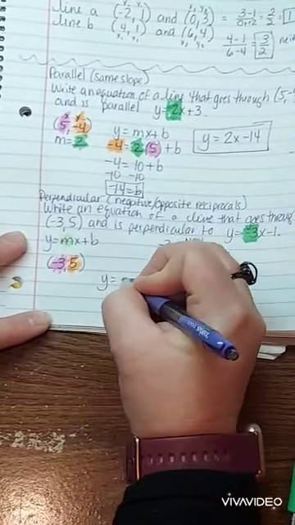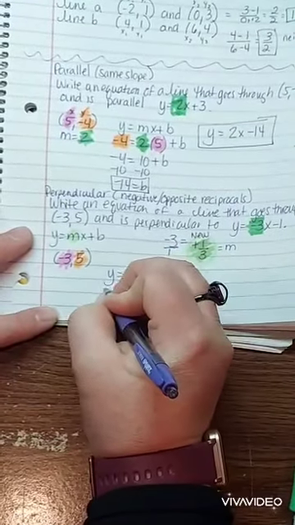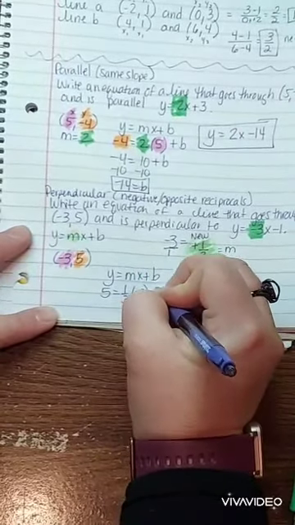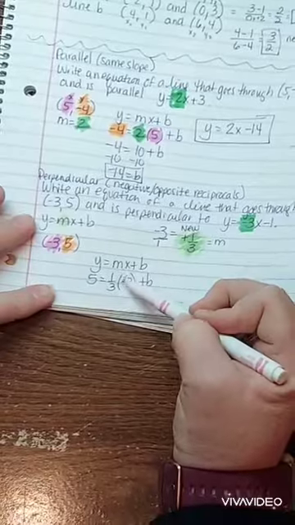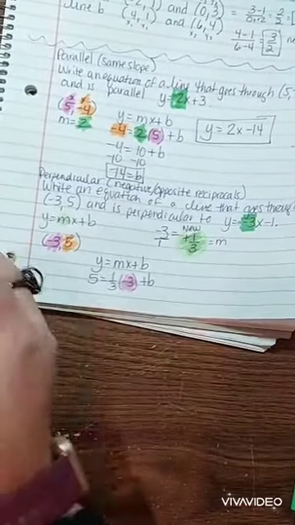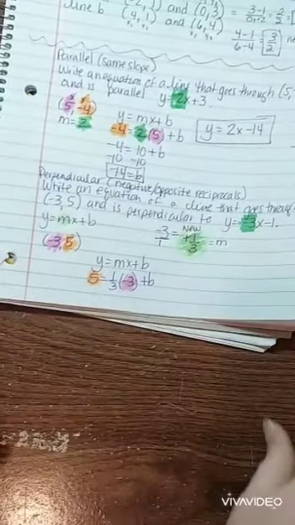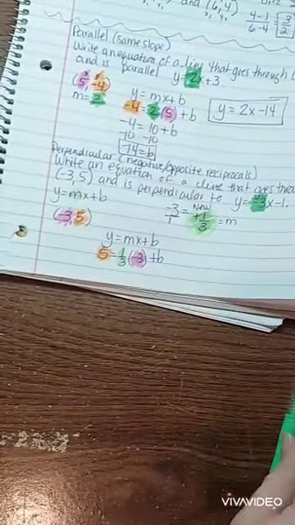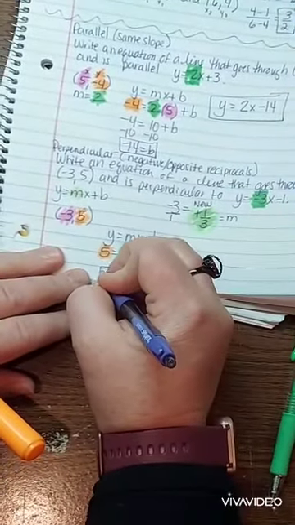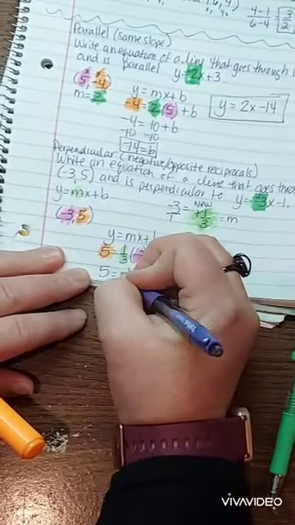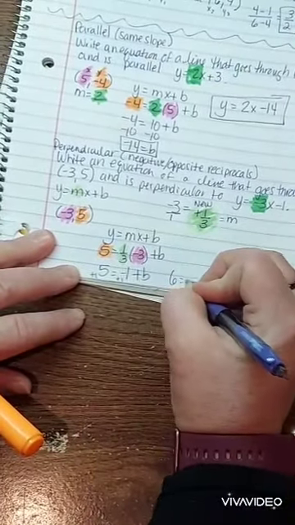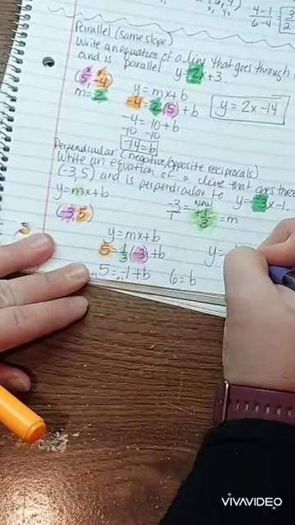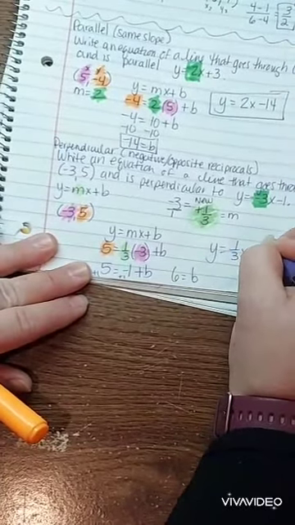So y is equal to mx plus b. So 5 equals 1/3 times -3 plus b. What's 1/3 times -3? That's -1 plus b. Add 1 to each side, and I get 6 is equal to b. So my final equation is y equals my new slope times x plus 6.